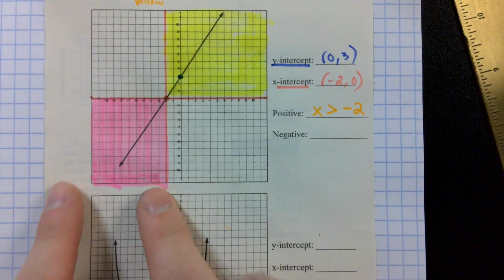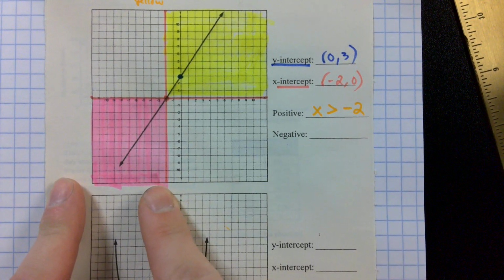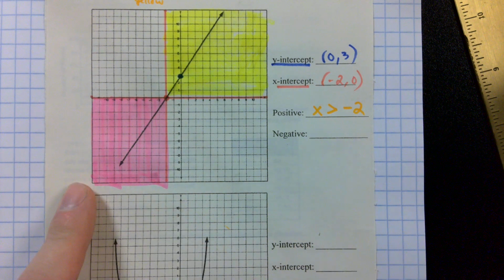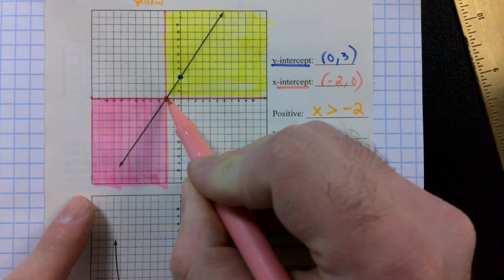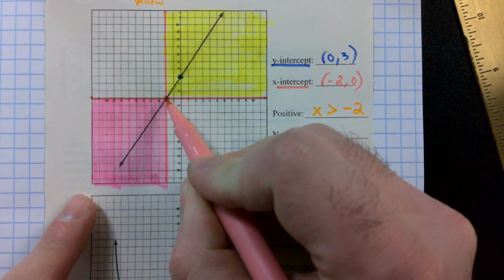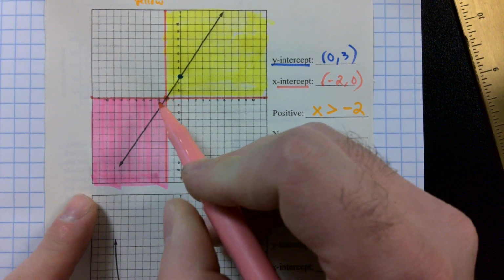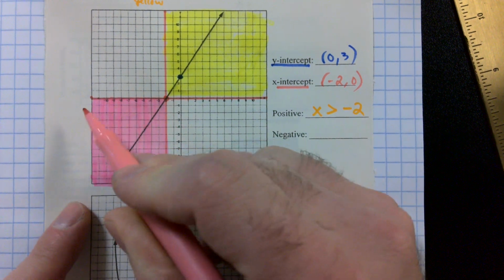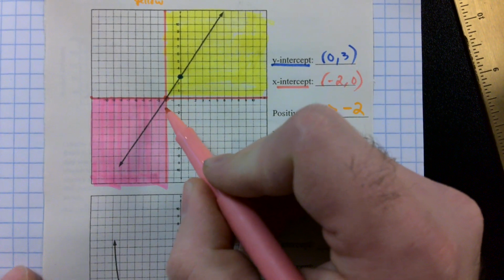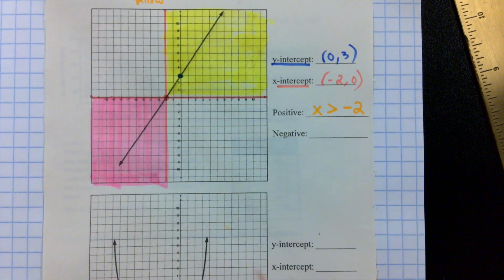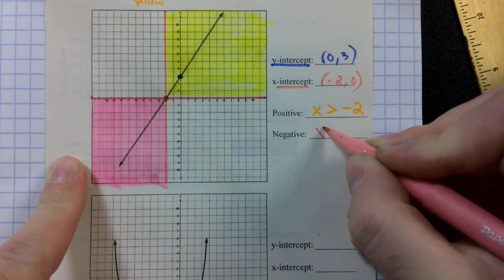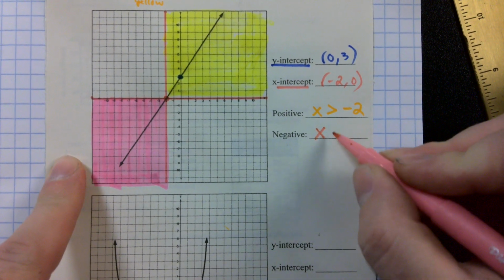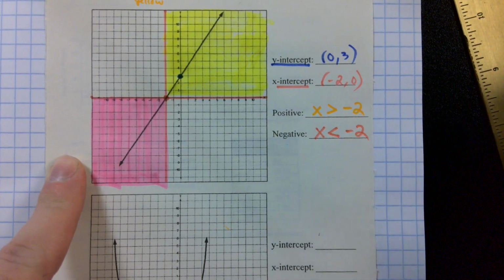For the negative, now I'm just looking at the pink section. My pink section starts at -2. What are my x coordinates after -2? -3, -4, -5, -6, -7. That's right, all the way on. -2 onward. So for my negative interval, it's any x value less than -2.